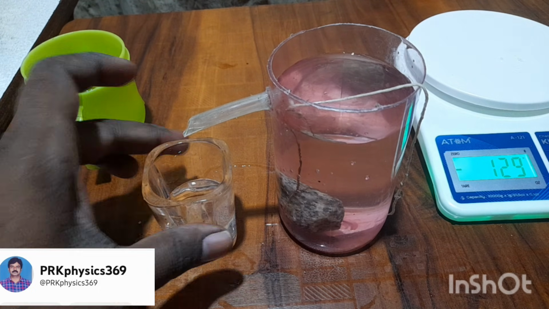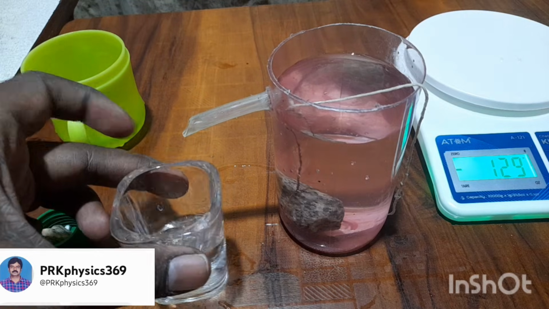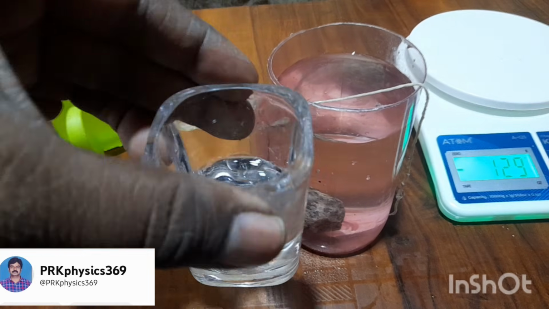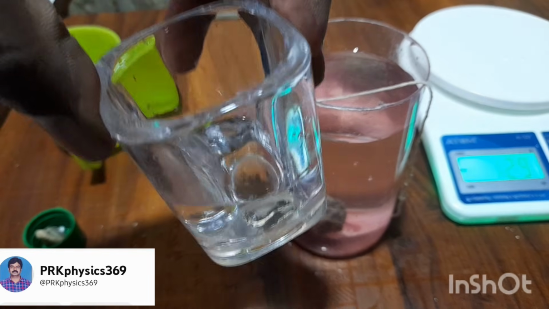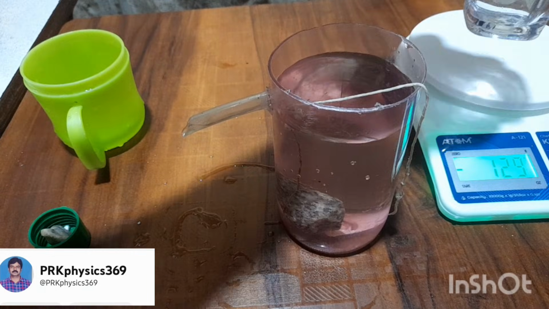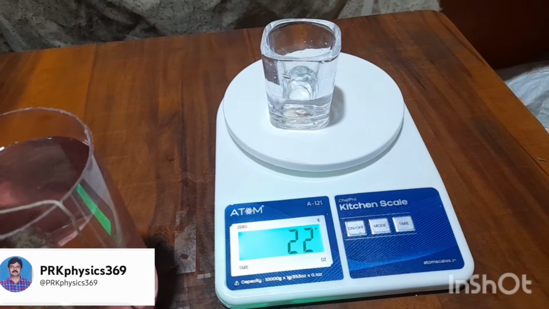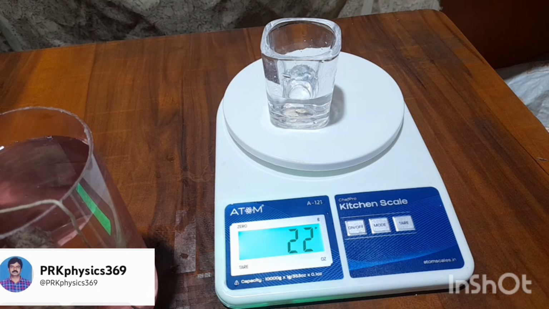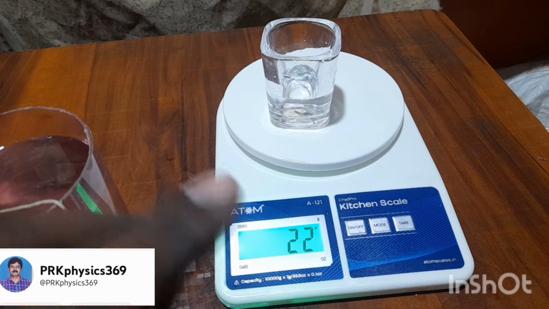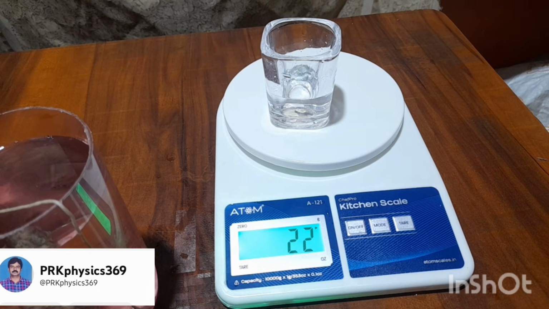As the stone is inside the water, the overflow came outside, which means the volume of the stone displaced some amount of water from the vessel. Now I am going to measure the fluid displaced by the stone, which equals the buoyant force.